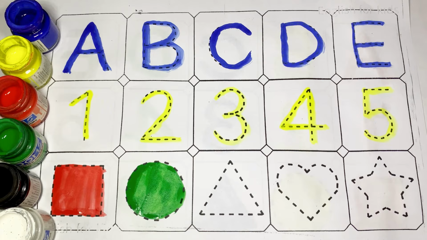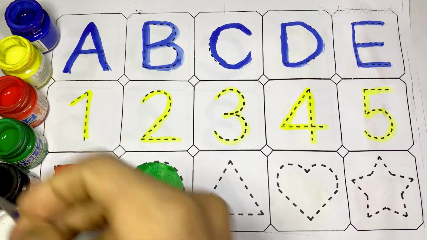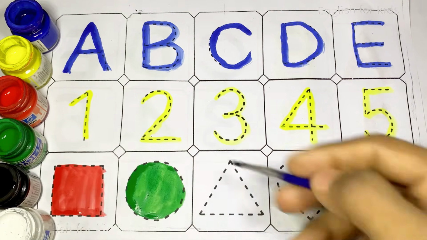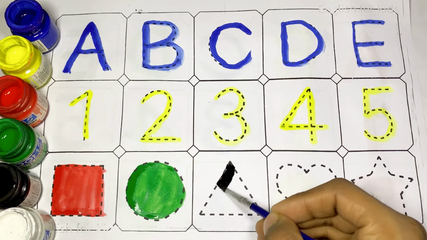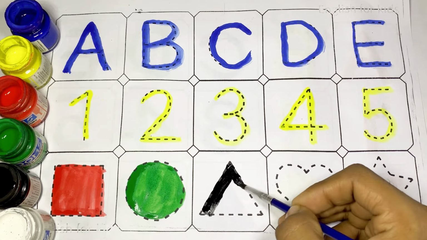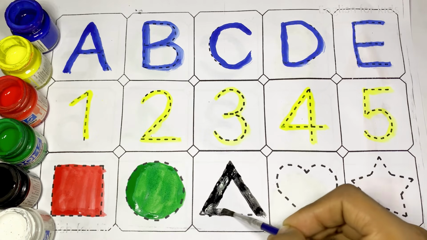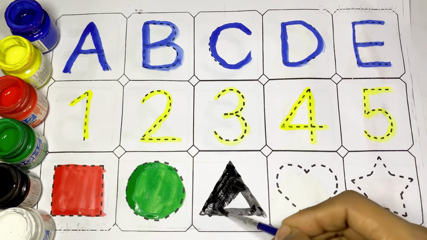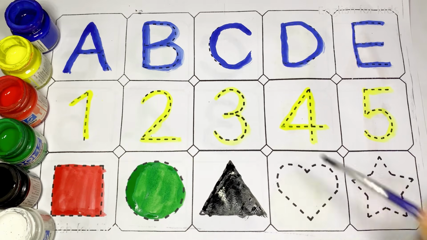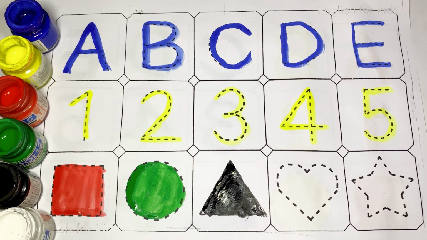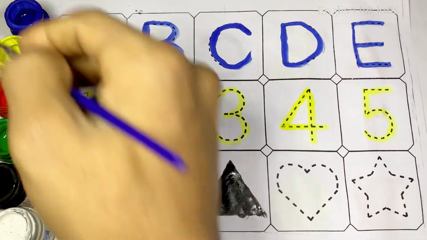Now here is triangle. The shape of triangle. And here is black color. Black color. Now here is heart. The shape of heart. And here is blue color.